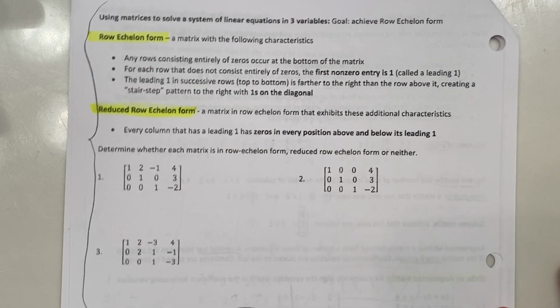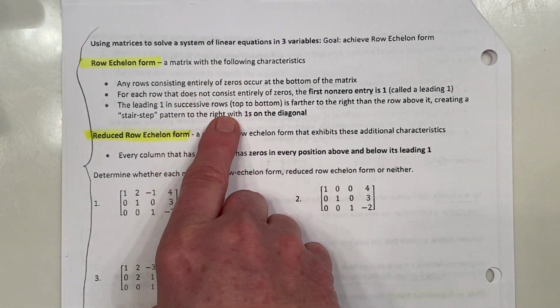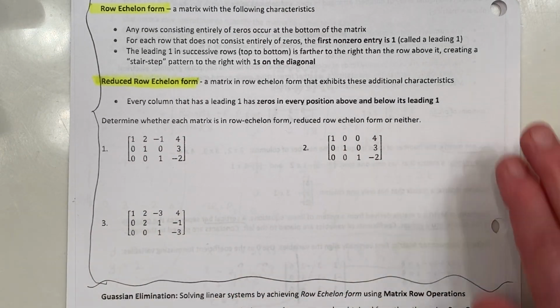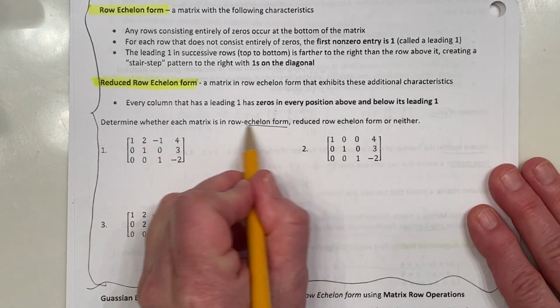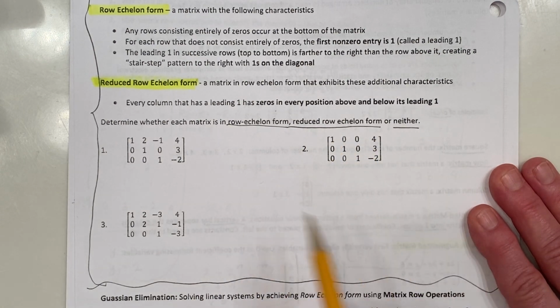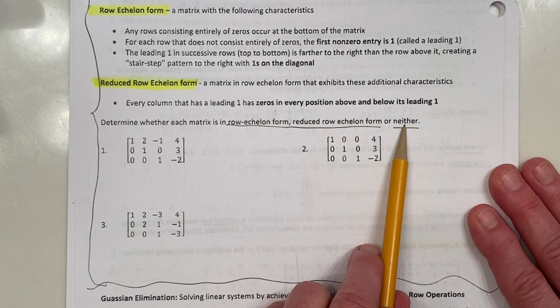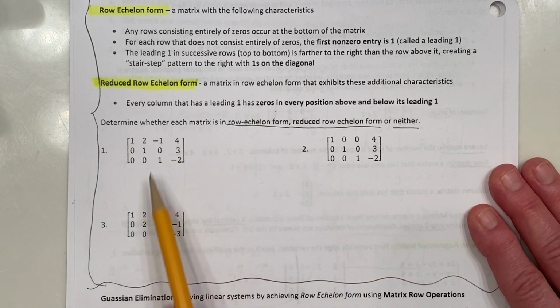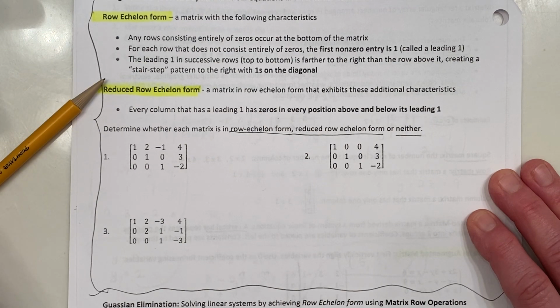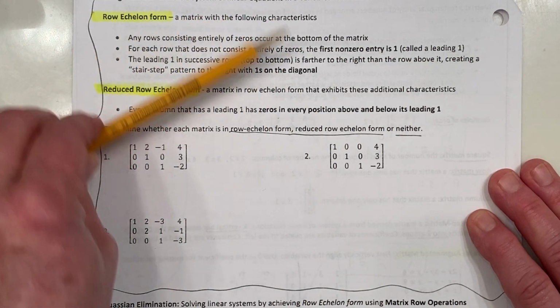Okay. You might want to stop and pause and read through all of this and kind of process it. Here are 3 examples where we're going to be asked to determine whether these matrices are in row echelon form, reduced row echelon form, or neither. And to be able to respond to this question for each of these 3 examples, we have to know how a row echelon form matrix is defined, and that's what this information is.